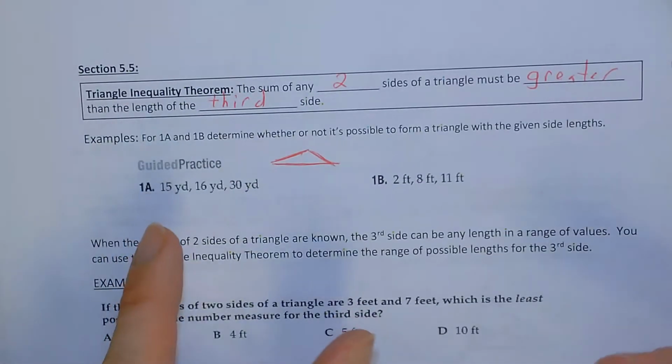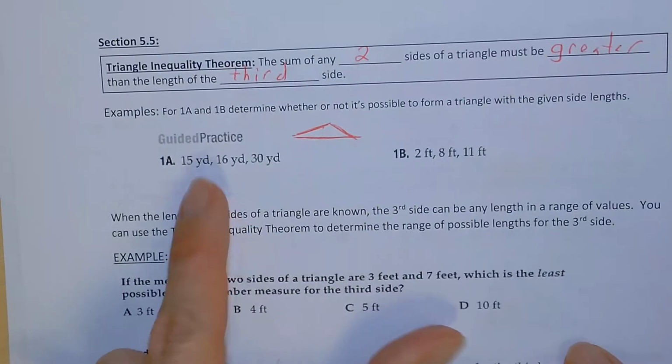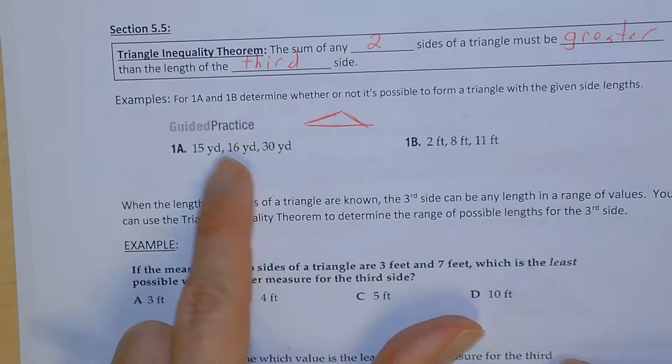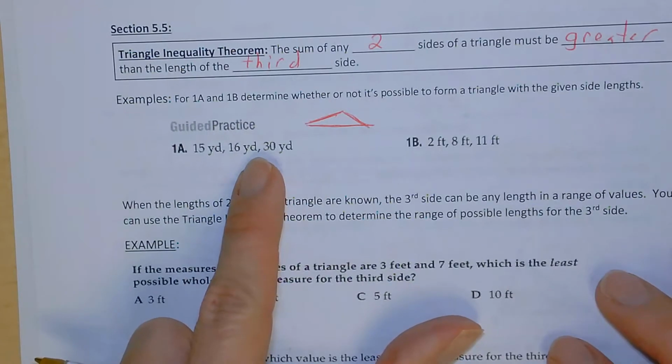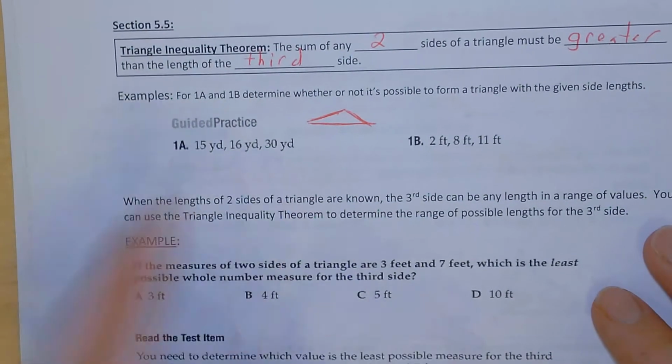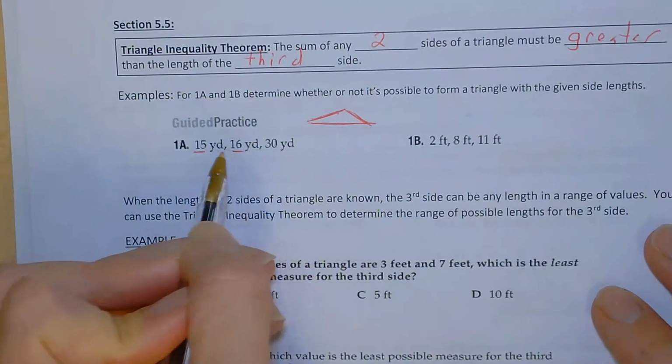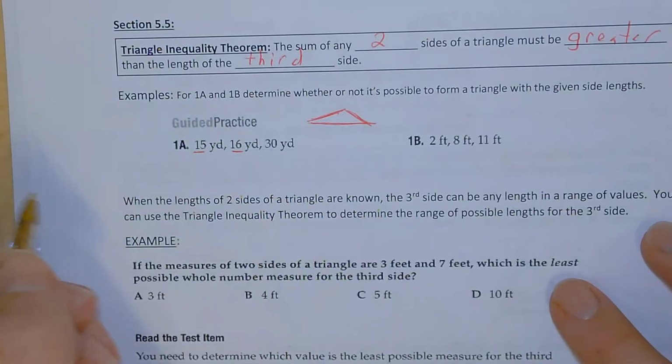Okay, so here are the kind of questions you're going to have. Determine whether or not it's possible to make a triangle with these 3. Okay, so the only 2 you need to check are the 2 smallest, to see if they add up to be greater than the 3rd. So here's what you do.